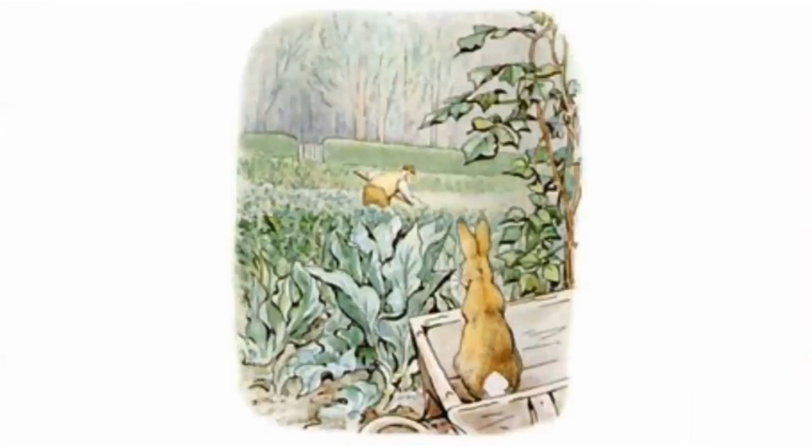He went back towards the tool shed, but suddenly, quite close to him, he heard the noise of a hoe. Scritch, scratch, scratch, scritch. Peter scuttered underneath the bushes, but presently, as nothing happened, he came out and climbed upon a wheelbarrow and peeped over. The first thing he saw was Mr. McGregor hoeing onions. His back was turned toward Peter, and beyond him was the gate.